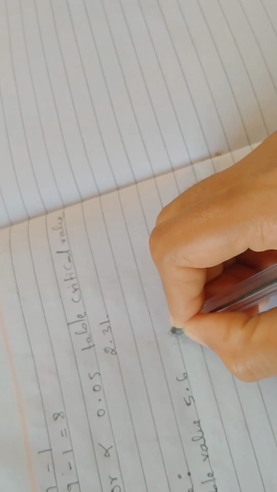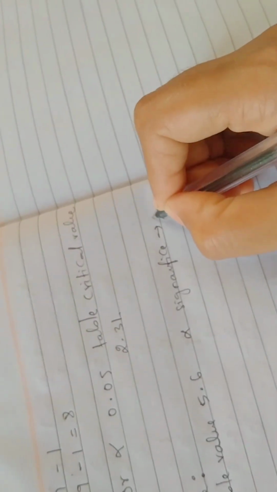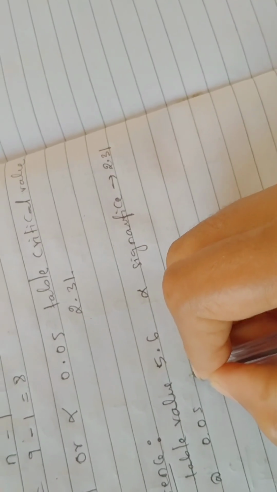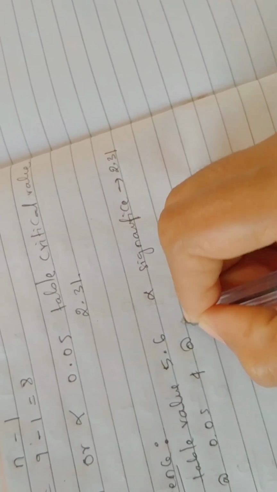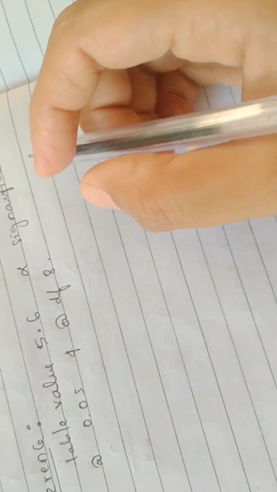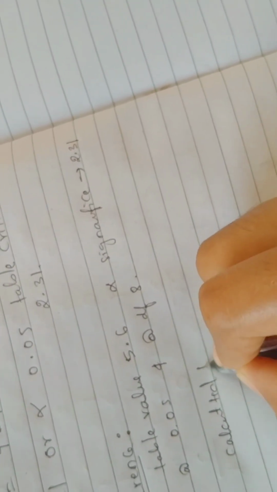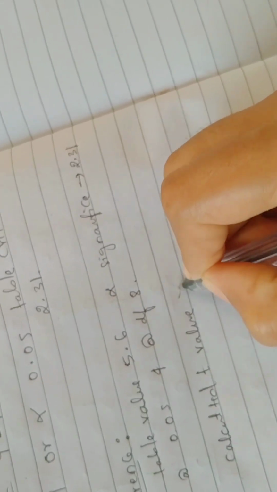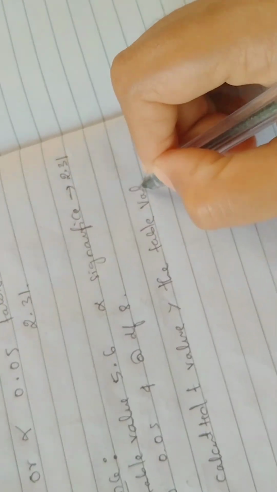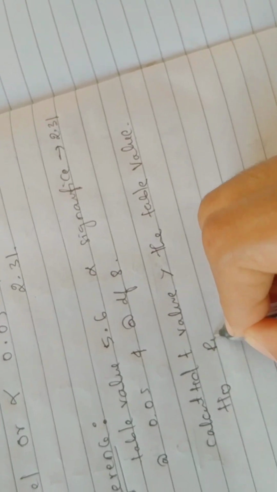At the alpha significance level, the table value we have is 2.31 at 0.05 significance and at the degree of freedom 8. So our calculated t value is more than the table value, or else critical value. So hence the null hypothesis, or this H naught, is rejected.